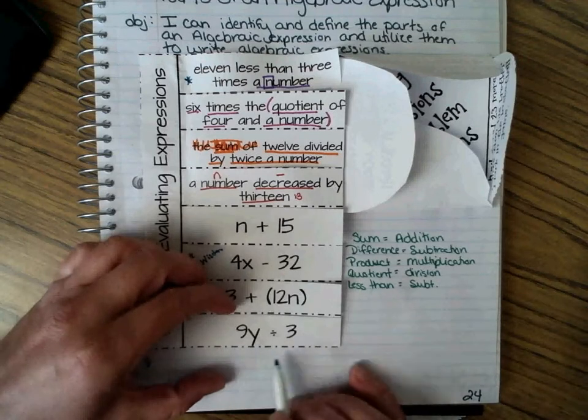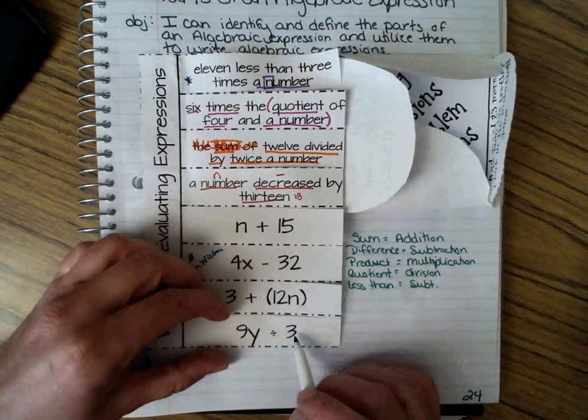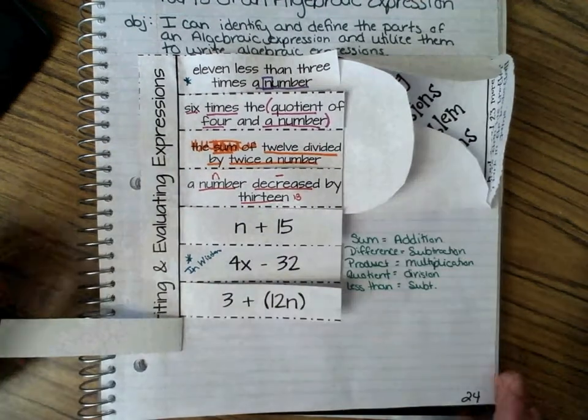So then, we have this here. We have 9 times y divided by 3. Once again, multiple ways to write this.